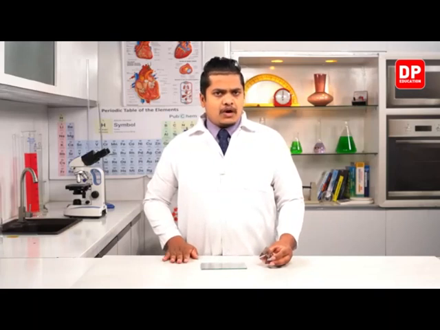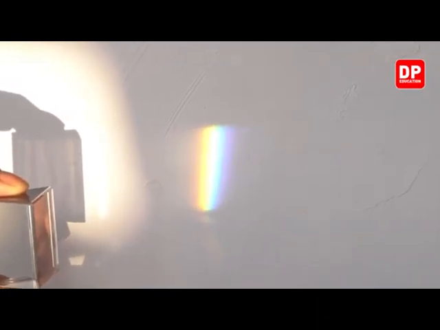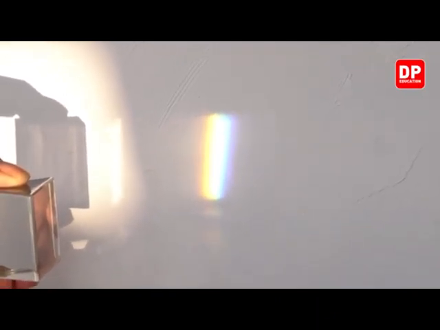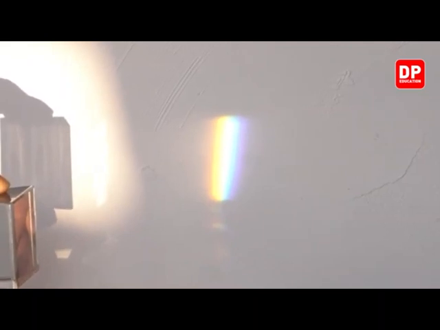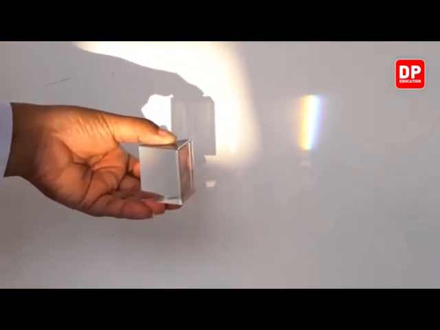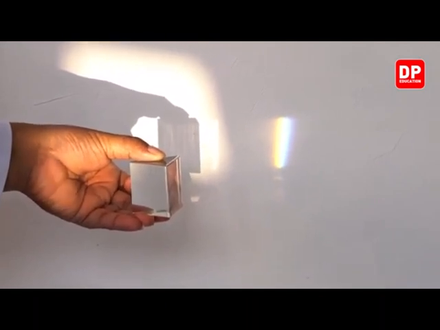Now let's observe how to get these 7 colors. Right, my dear children, as you can see, I have come to the outside because we have to get some bright white light rays or sun rays. So here I'm using that reflector, which is the plane mirror, to get a direct light beam.